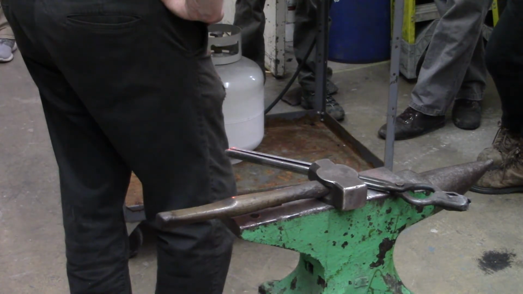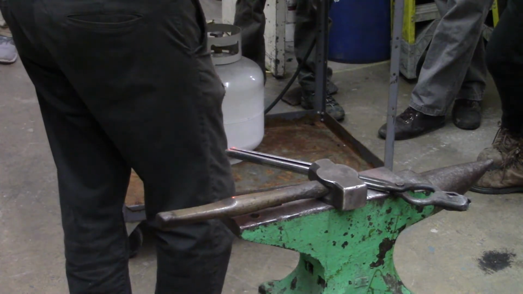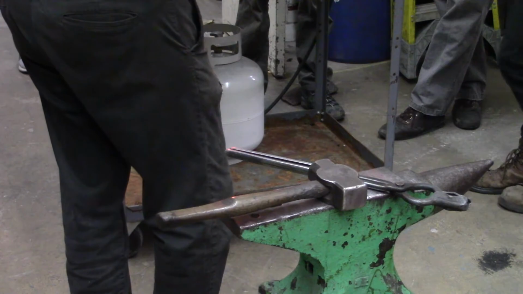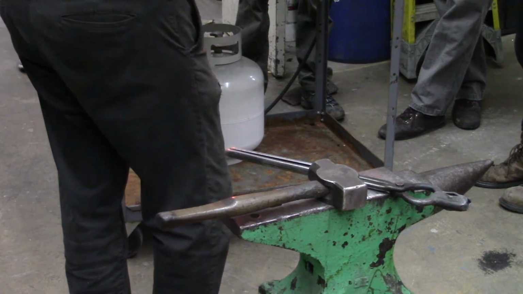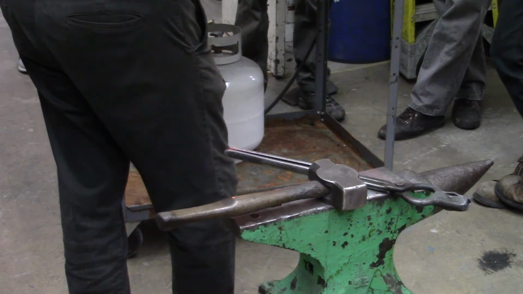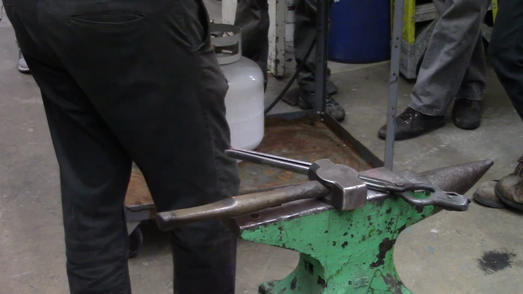I use epoxy. I don't know what other people do. But this style here can be done either way. I can make it long enough that it comes out, and you not only thread the end, but you actually peen the end too. Or you can just drill a blind hole in your handle material and epoxy it in place and shape it the way you want.